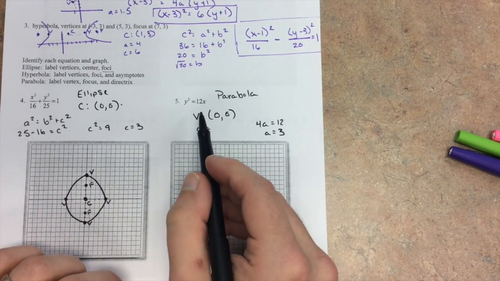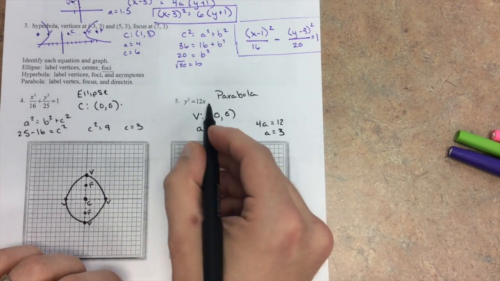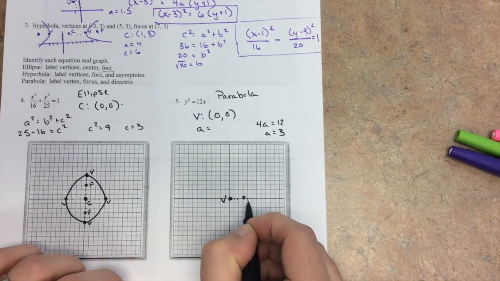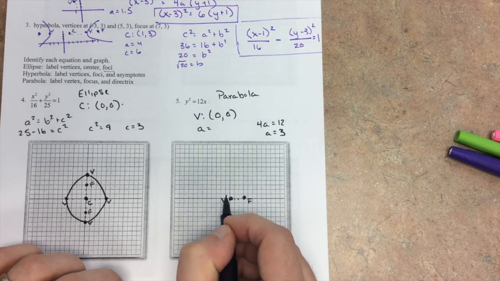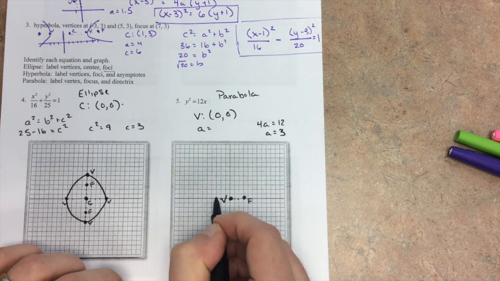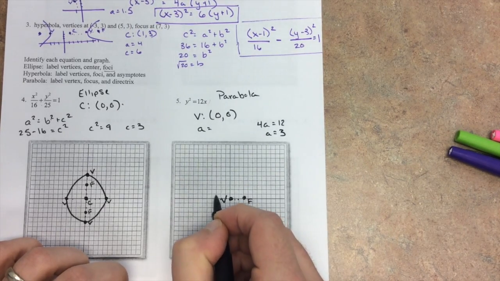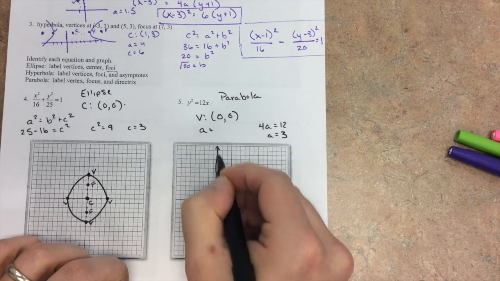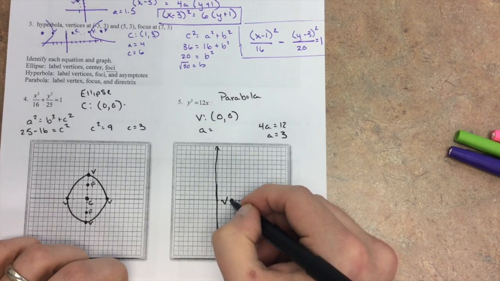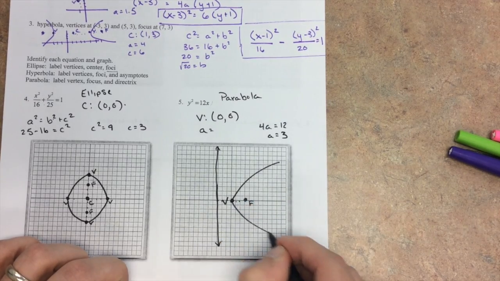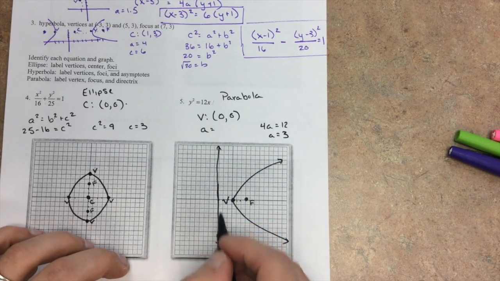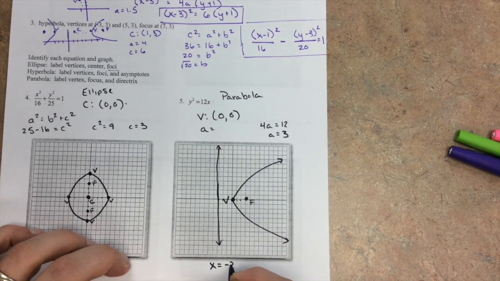Now we're going to go 3 to the right, because the 12's connected to the x. 1, 2, 3. We're going to label that. We're going to go 3 the opposite way. 1, 2, 3. And we're going to drop a vertical line as straight as I can draw it. And then our parabola is going to open to the right, because our focus is always inside. And this line is x equals -3, and that's our directrix.